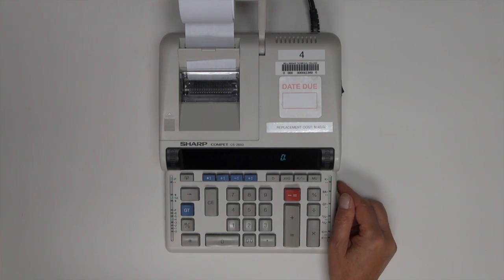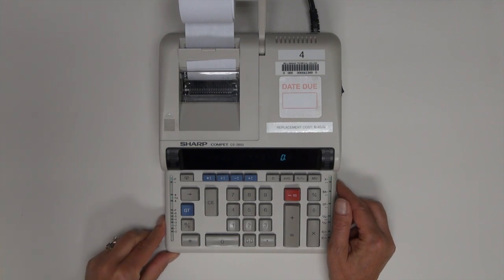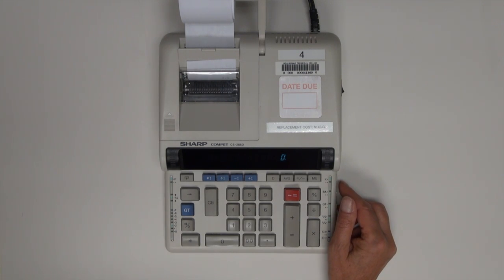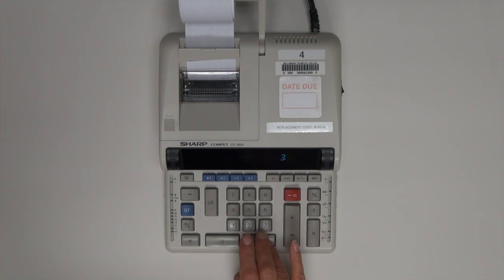Now this problem is involving dollars and cents, so I'm going to set my decimal selector at 2. And I'm going to key in the constant factor first. And the constant factor here is the hourly rate. So 3.96 is the hourly rate.